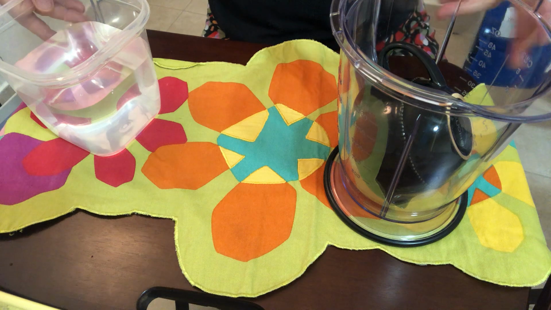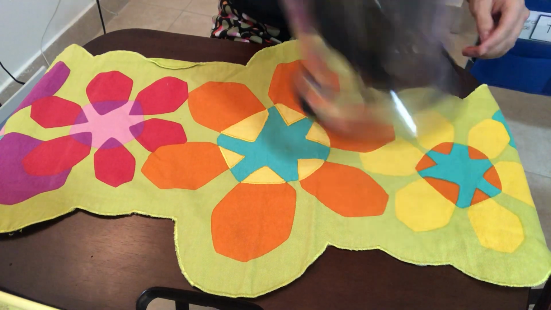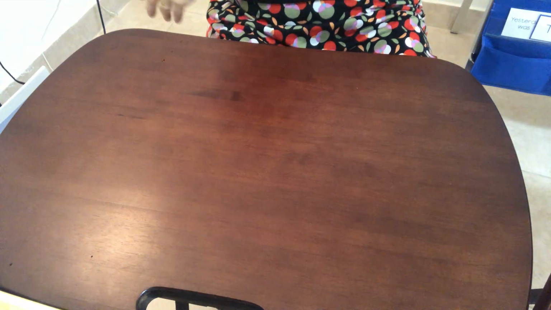Yay. Okay. So that's just a little illustration of volume and capacity to understand how much containers hold and how they're different from each other. Okay, moving right along.